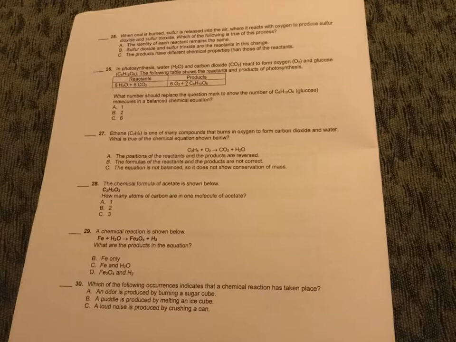30. Which of the following occurrences indicates that a chemical reaction has taken place? A, an odor is produced by burning a sugar cube. B, a puddle is produced by melting an ice cube. C, a loud noise is produced by crushing a can.